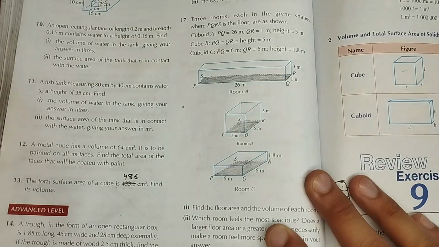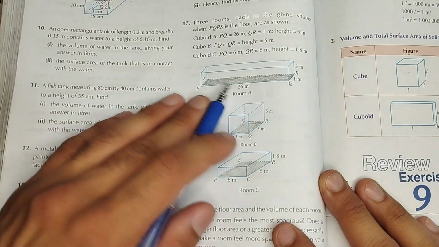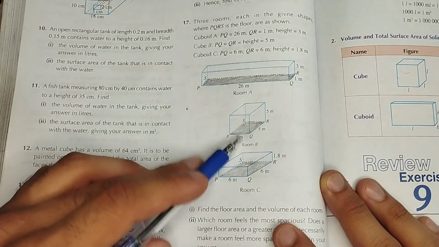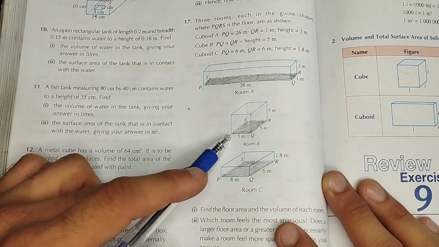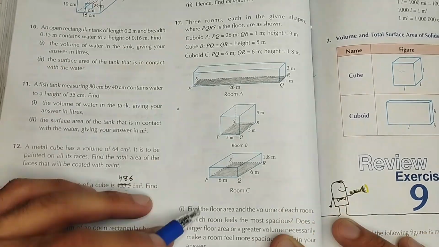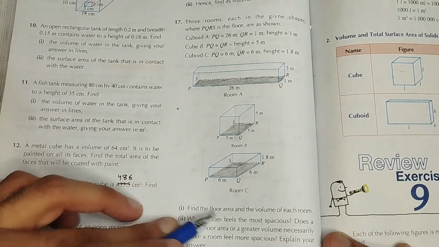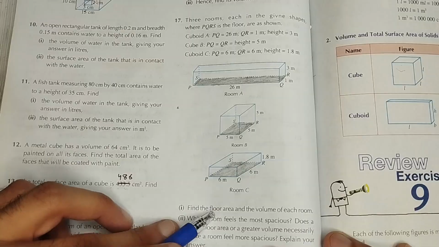Okay, so dimensions are all given to us. Length is given, breadth is given, height is given, for each of the three. All the things required are given to us already, right? So what do we need to do? First, we need to find the floor area, not the total surface area. They're asking us only the floor area.